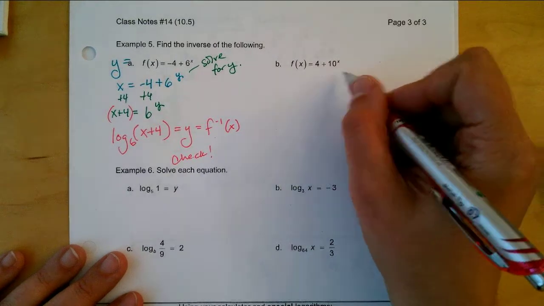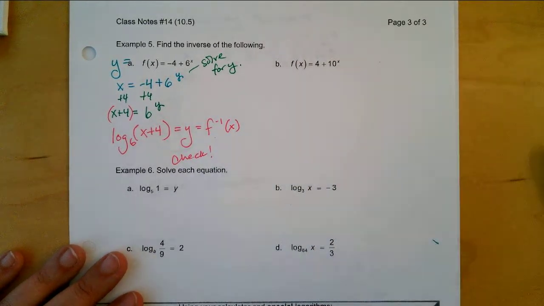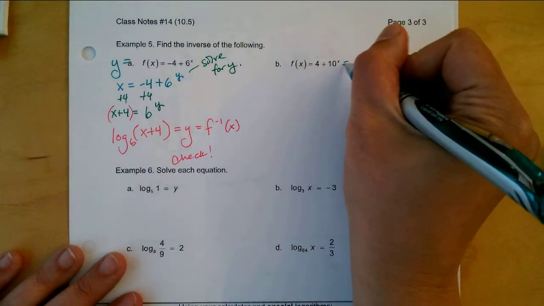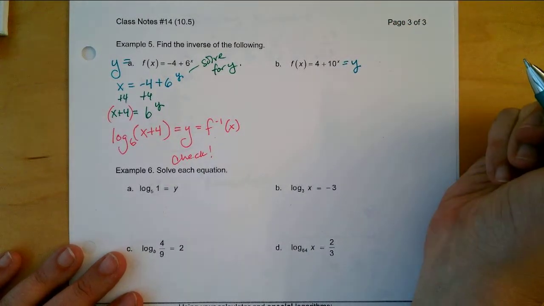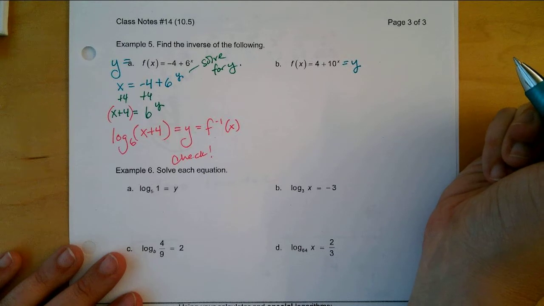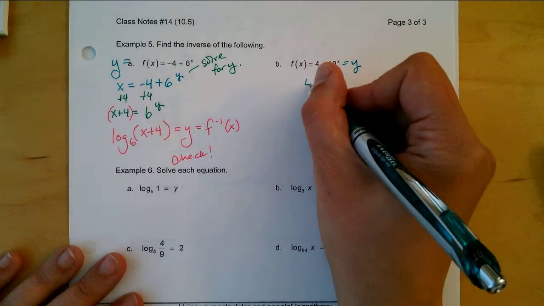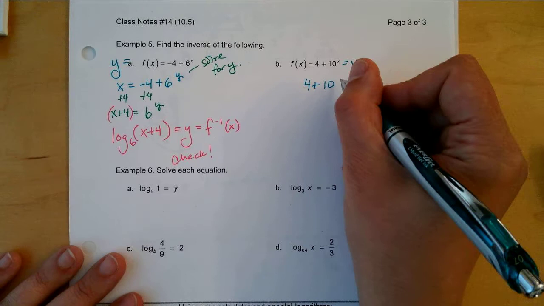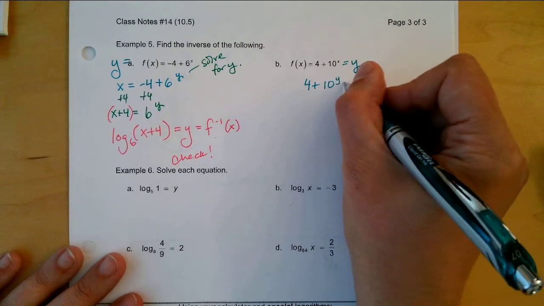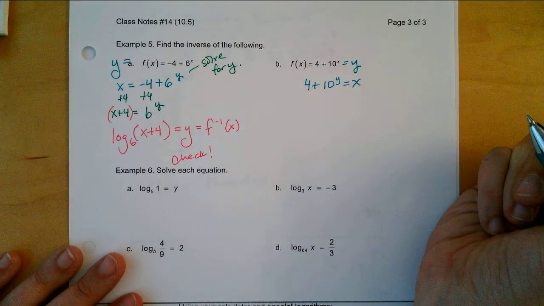Okay, what should I do here now? I want to do the same thing. I'm going to find the inverse. So the first step would be this is equal to y, right? And then what should I do? 4 plus 10 to the y equals x. I swap the x's and y's, correct?